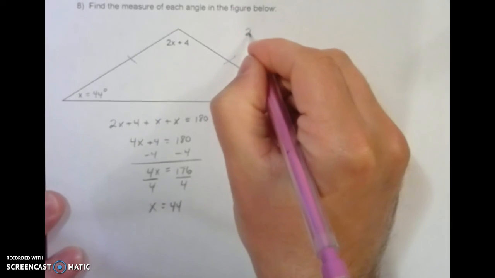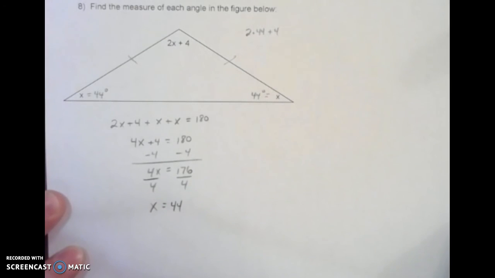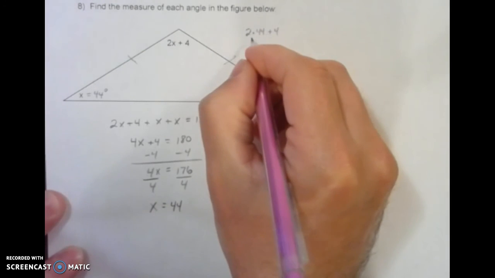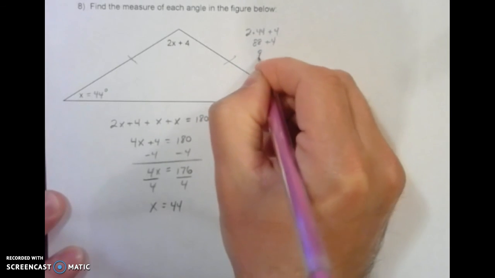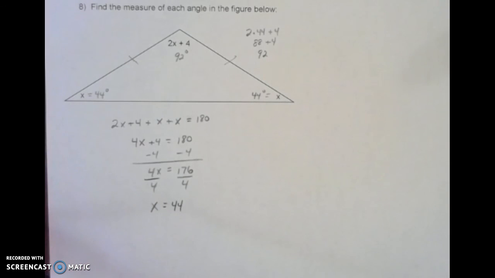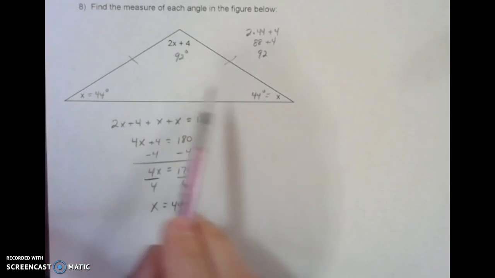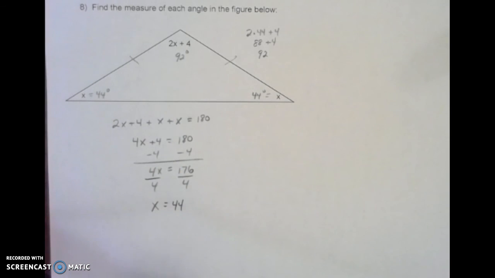So I'll do 2 times 44 plus 4. 2 times 44 is 88. And then when I add 4 to that, I end up with 92. So this is a 92 degree angle. And again, in order to check, I can just add these three together. 44 plus 44 plus 92 equals 180.